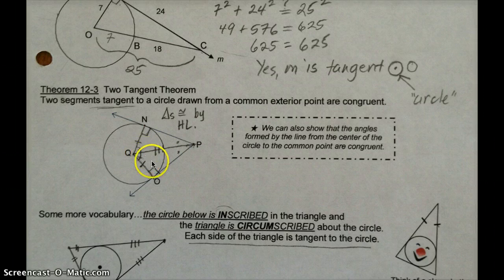So we can prove that these two triangles are congruent by hypotenuse leg. This is all back from chapter 4. And when we prove that those are congruent, then by corresponding parts of congruent triangles are congruent, that was CPCTC, we can say that NP and OP are congruent.